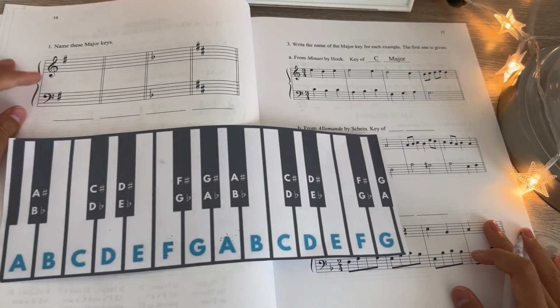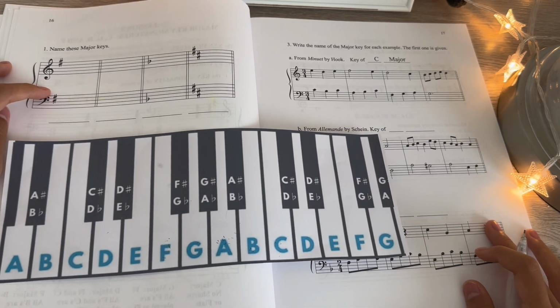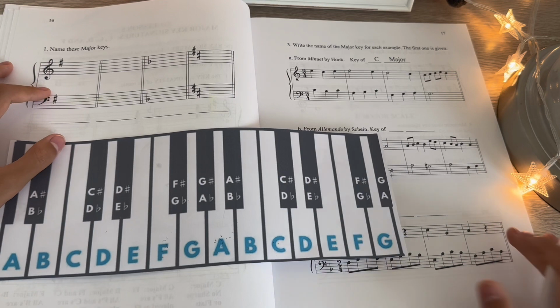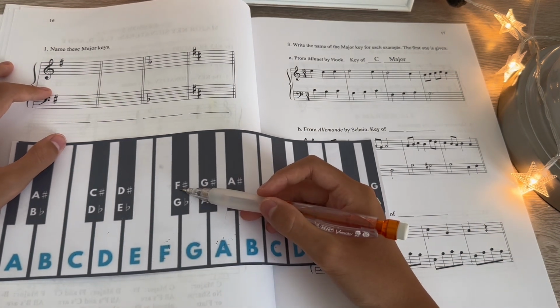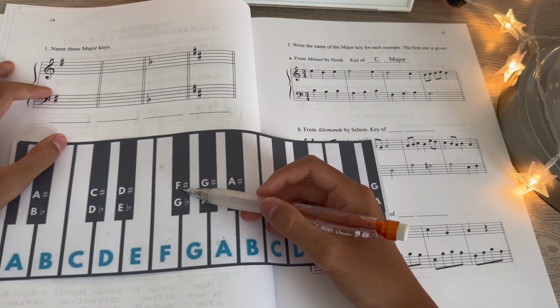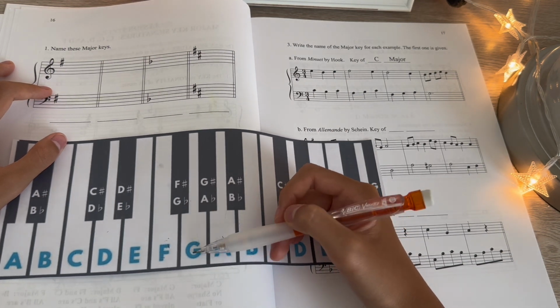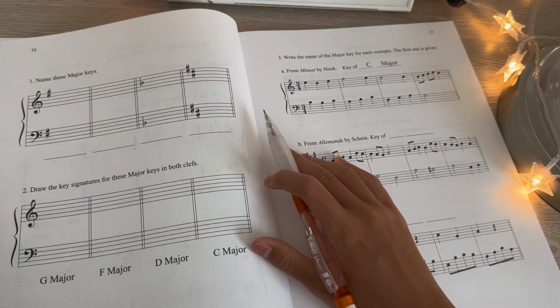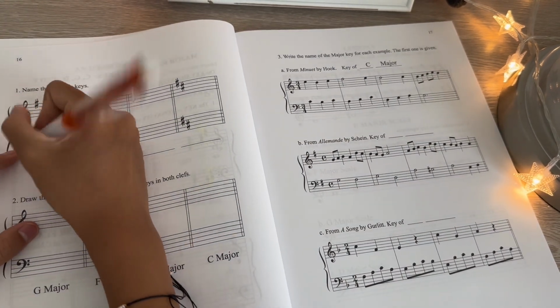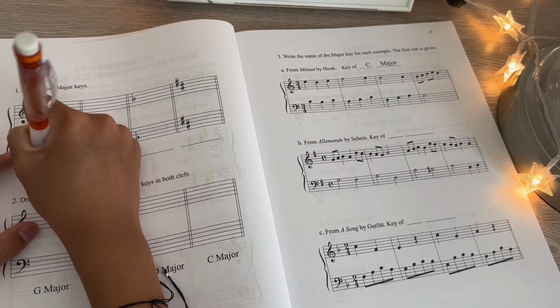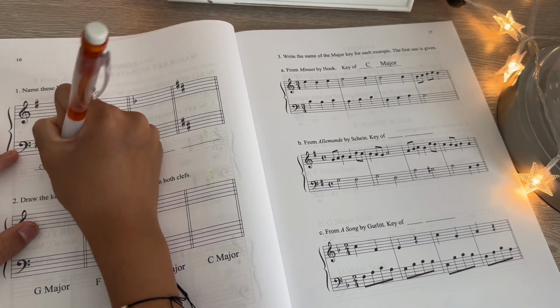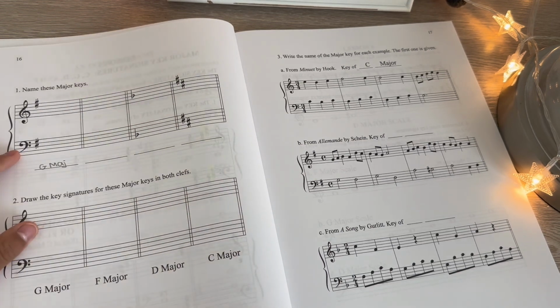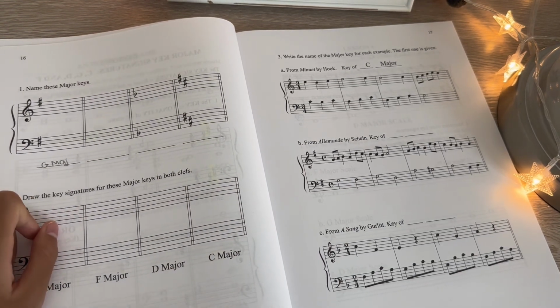For example, it is given to us that there is one F sharp. We want to go to the F sharp key right here, and to find the major, we go half a step above this key. Let's remember what half steps and whole steps are. We don't go a whole step up, we only go a half step. So we go to the G. G is going to be our major key here. So this is G major. I'm just going to write it like that to represent major.